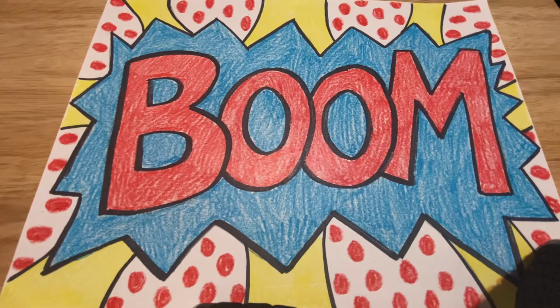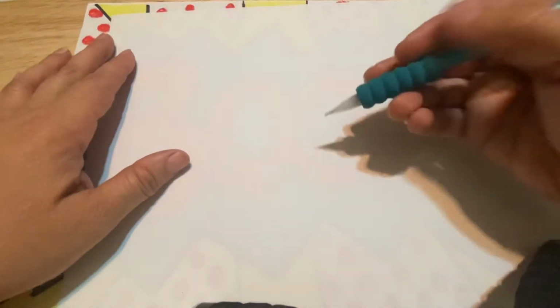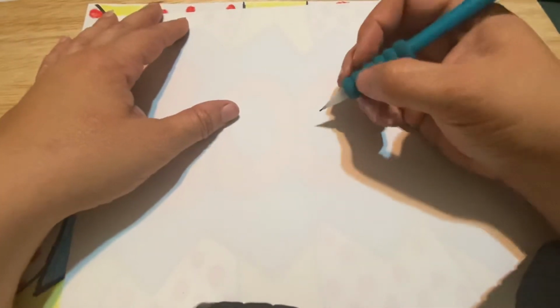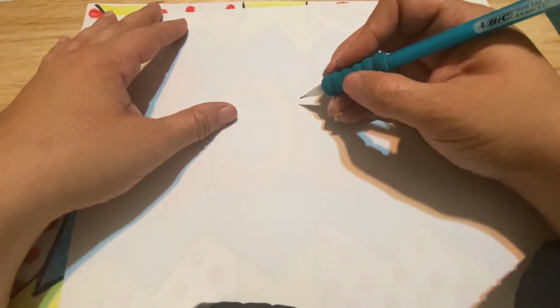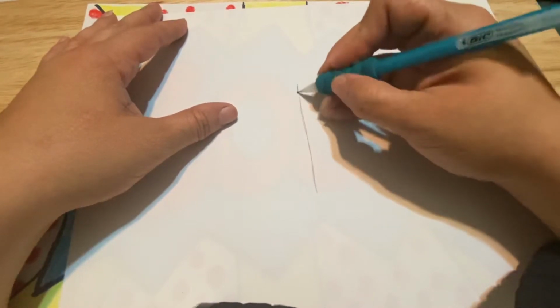So I want to talk about how to make these block letters in case you don't know how to do that. And this part, obviously, you're going to have to use your pencil for so that you can make sure you get your letters the way you want them. So what we're going to do is I'm just going to show you how to do a couple letters, and I'm going to do this in pencil. So since I use the letter B, I'll start with B.